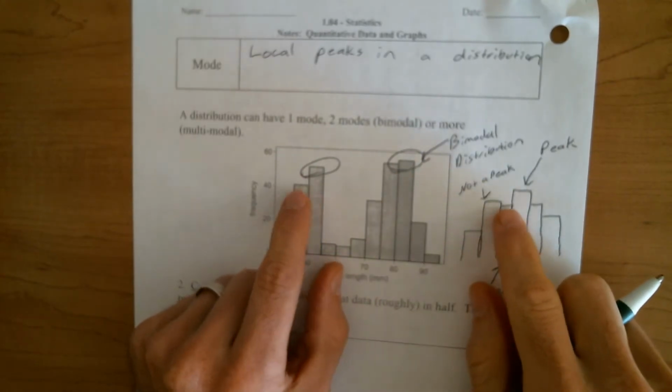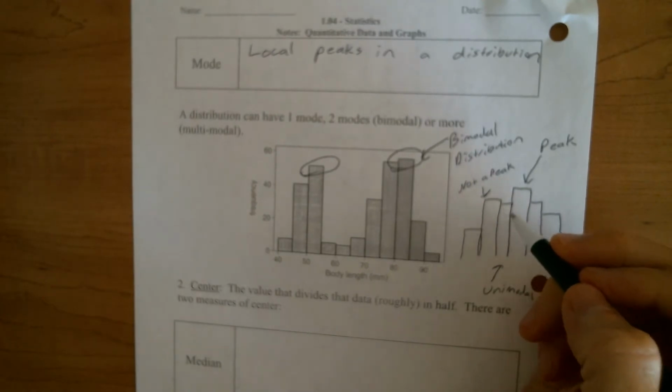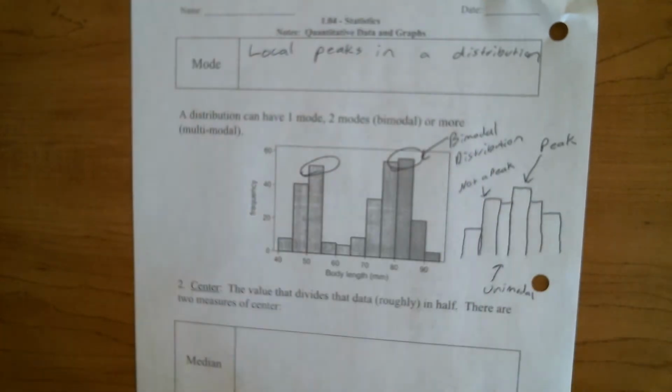Little blips like this do not count as a separate peak when you're describing a distribution as either unimodal or bimodal. So again, if there's obviously two peaks, then yeah, point that out when you're describing the distribution. It's bimodal, but don't overanalyze it. Don't be like, well, technically this goes down and then it goes back up. So no, this is a unimodal distribution. This right here is a bimodal distribution. Those are the pieces that you need to be aware of when describing the shape.